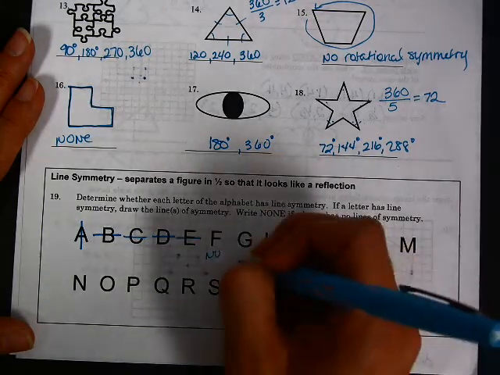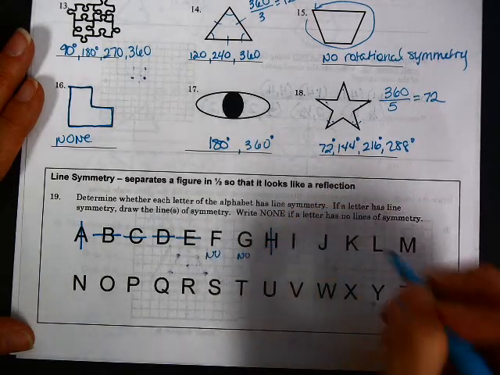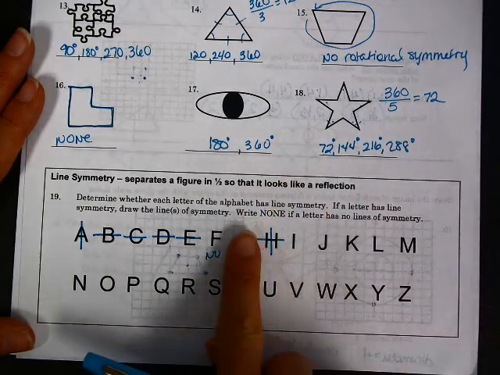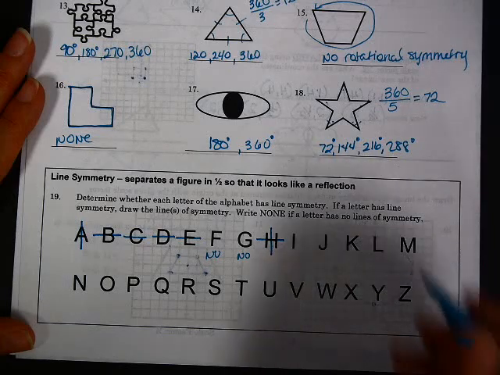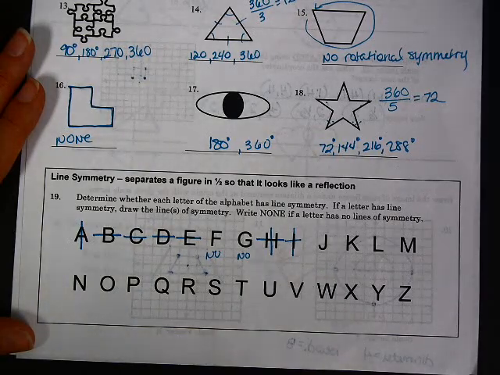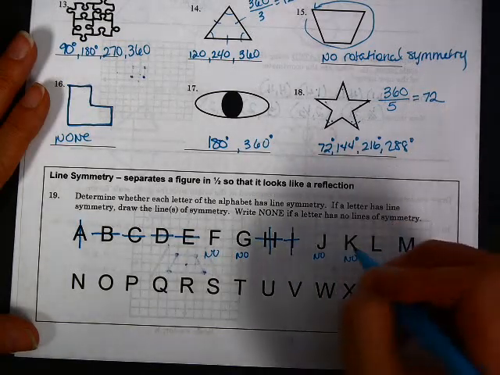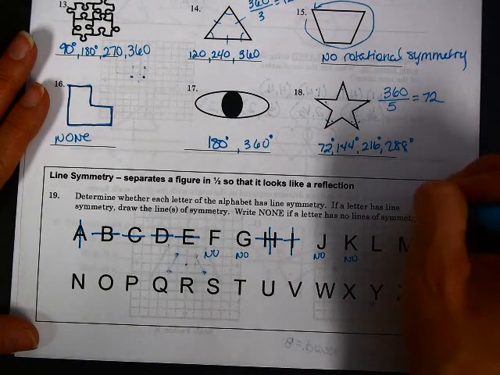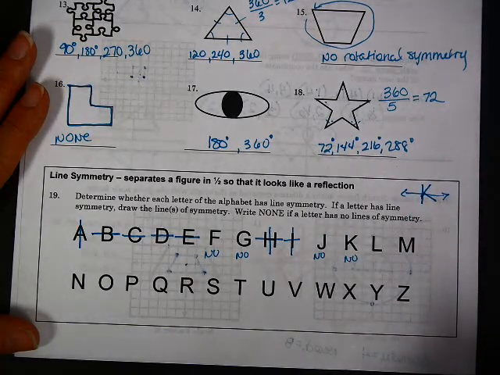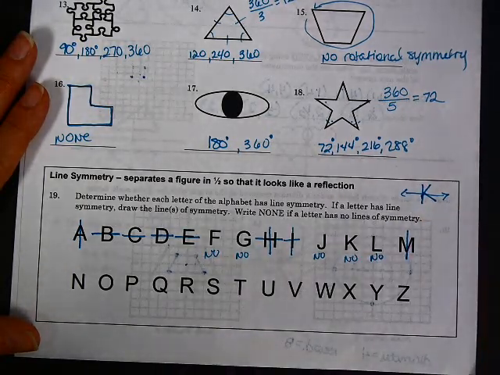No lines of reflection. No lines of reflection for G. Now H, I can draw a vertical line and I can draw a horizontal line, and it will reflect vertically and horizontally. I, same thing, I can split it down the center this way and this way. None for J. Now this particular K, no. But let's say you make your letter K's like this. Okay, so they look exactly alike. You could do horizontal symmetry there. L, no. M, right down the center.